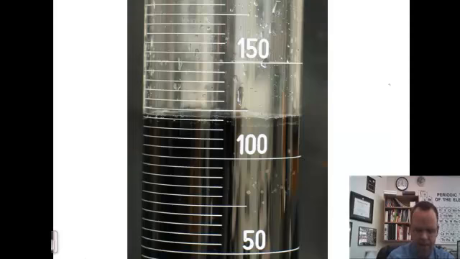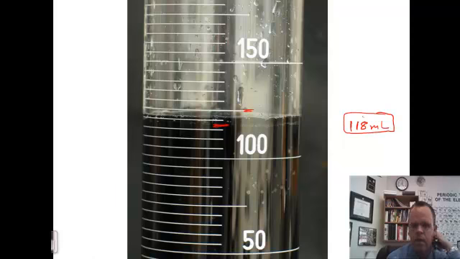Here we have a different scale. You can see we're on this line here. So we've got between 100 and 150. Here's 125. So this is 105, 10, 15, 20. So it's between 115 and 120. So the only thing I can say for sure is that it's between 115 and 120. I'll call it maybe 118 milliliters, which is the best I can do with this scale.